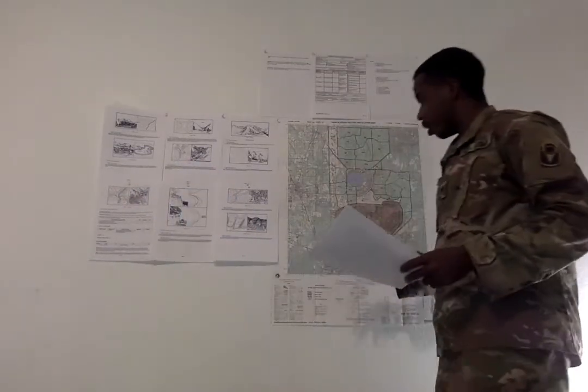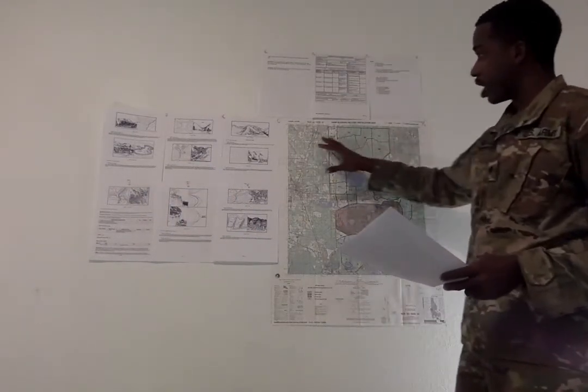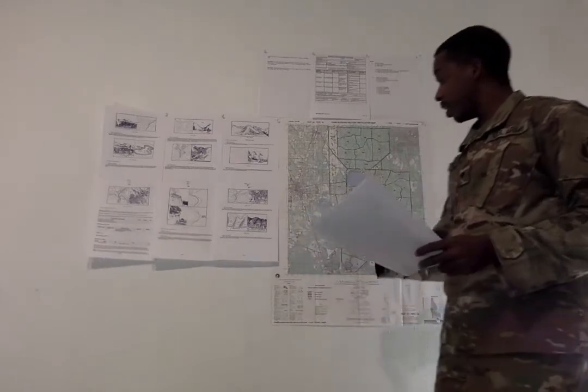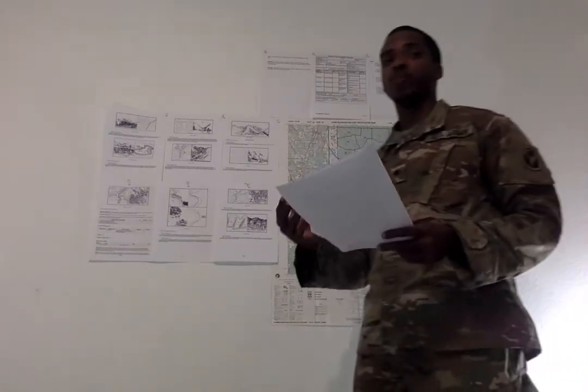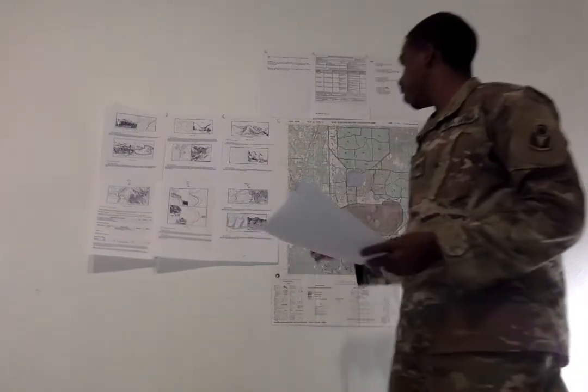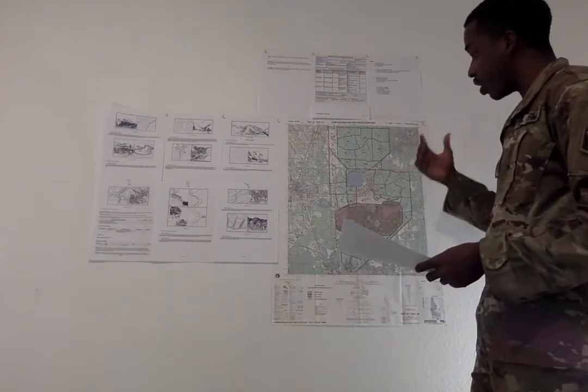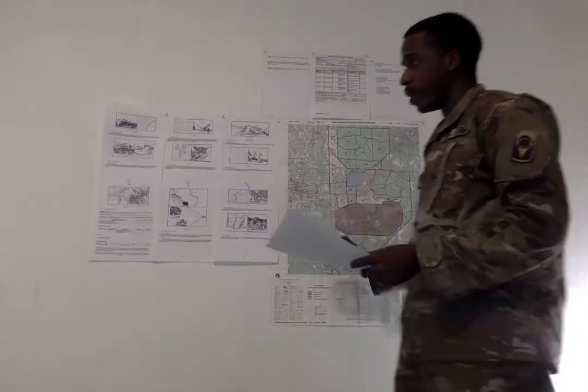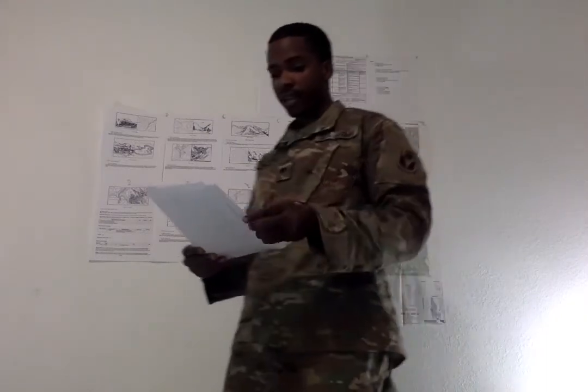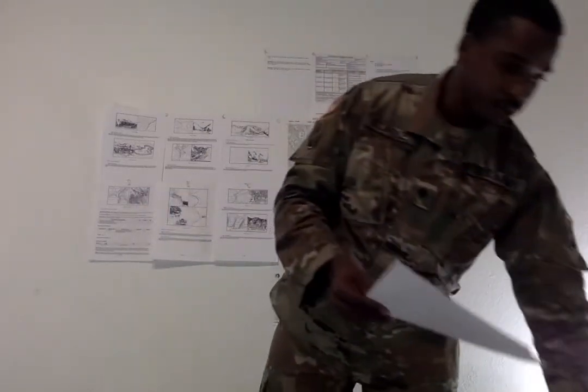So on this map, it's kind of hard to find a cut. And if there is a cut, maybe it won't be shown because it's not higher than 10 feet. A cut has to be 10 feet or higher for it to be shown on a military map. But we have an example right here in front of us.